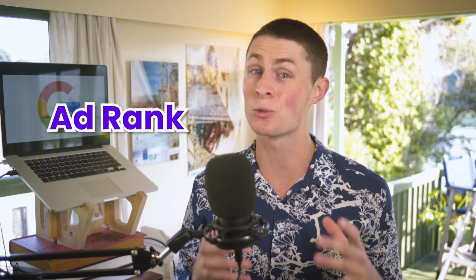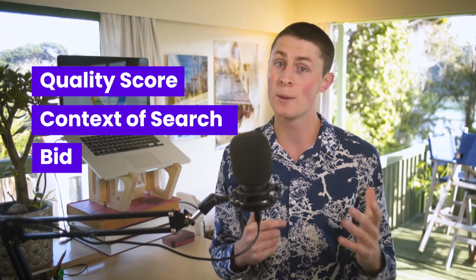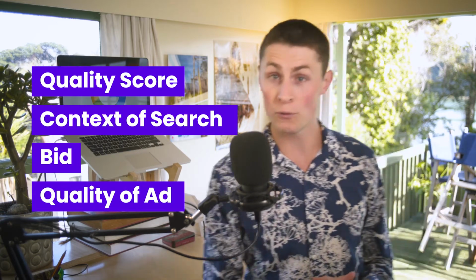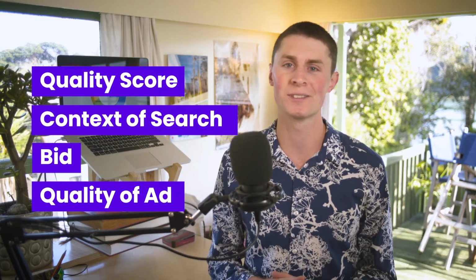So when you set a dollar bid for a specific keyword, that doesn't mean that Google will charge you $1 for a click. The bid is just one of the factors that impact ad rank and consequently what you pay for that click. Google uses signals such as quality score, the context of the person's search, bid, and the quality of ad formats and extensions. That being said, with a lower bid and higher quality ad, I can actually outrank an advertiser that bids more but doesn't provide a great experience to the end user.